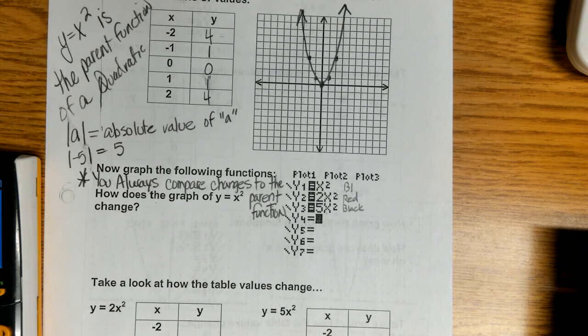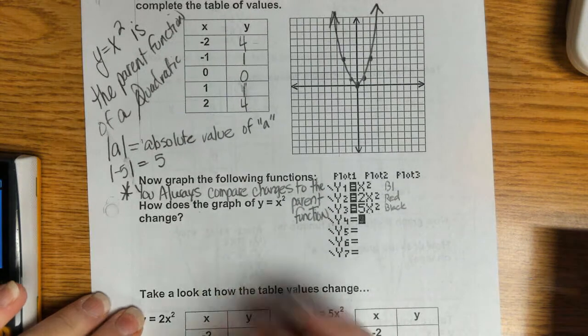What do you notice on your calculator? How is the graph changing? Okay? So how about if we put it in some mathematical terminology?